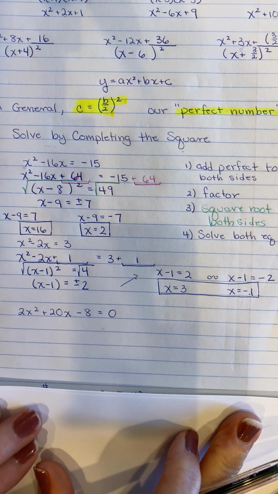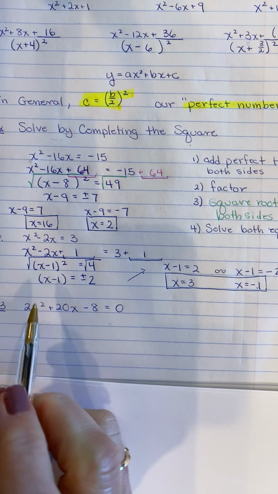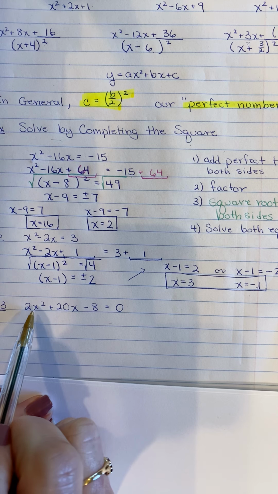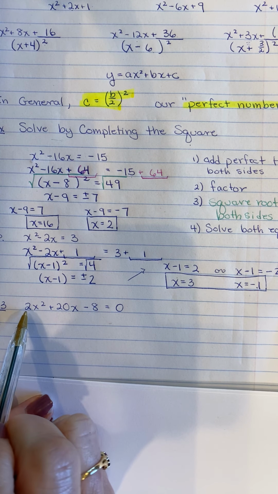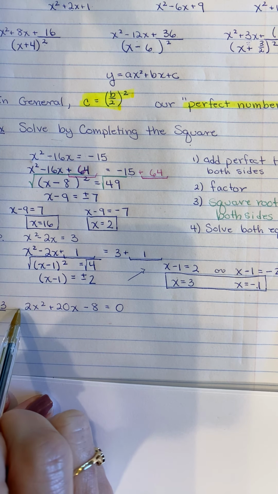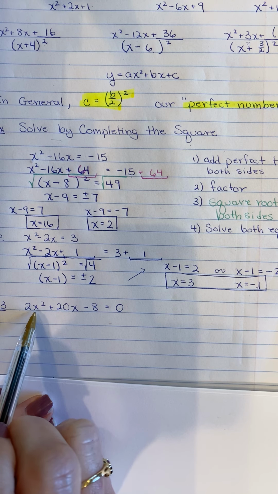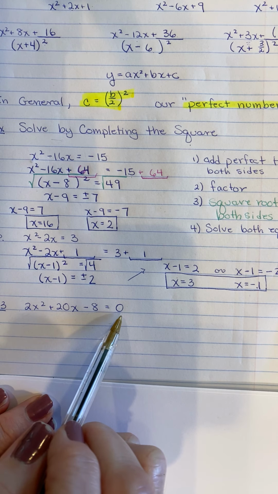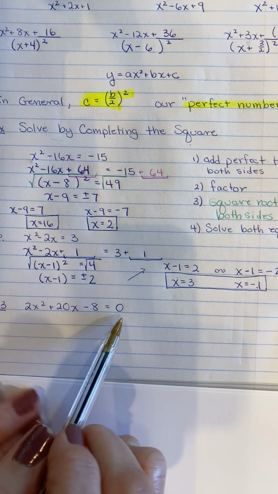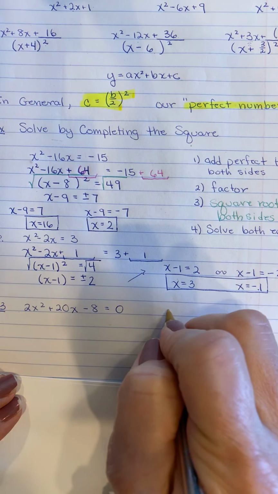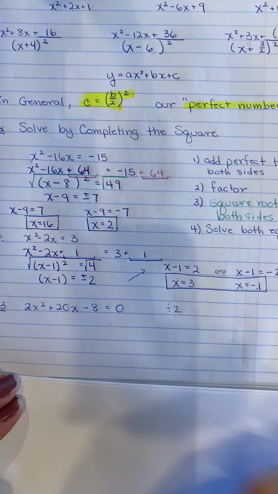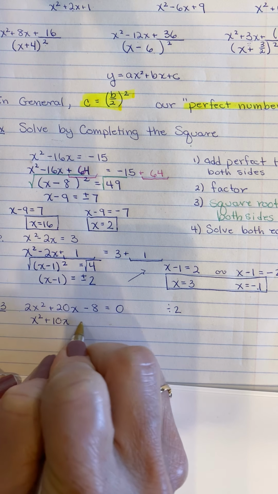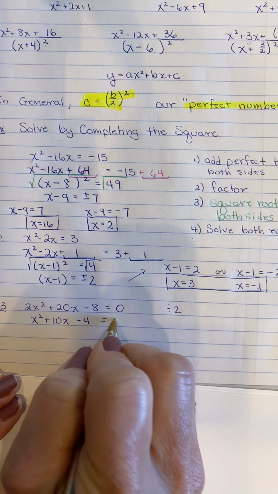Okay, our last example, it's a little bit trickier. We have a 2x squared. Well, to complete the square, you cannot have a coefficient on your x squared. Luckily for us, every term can be divided by 2. So we're going to do that first. If we divide everything by 2, we would get x squared plus 10x minus 4 is equal to 0.